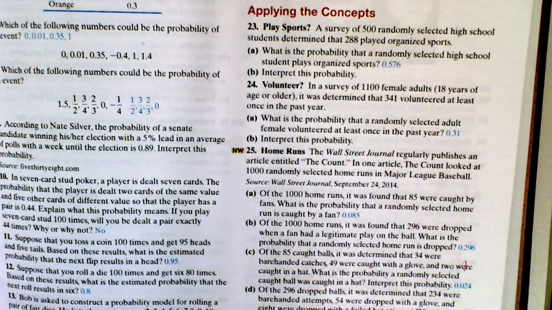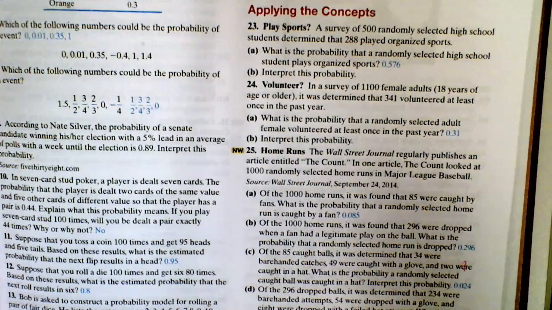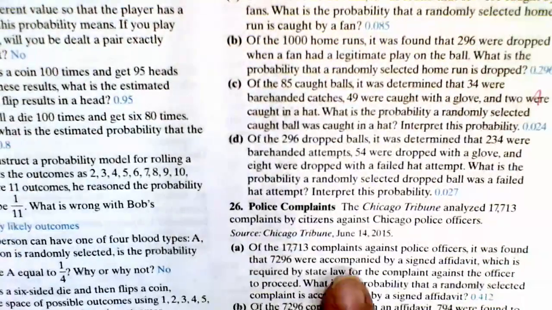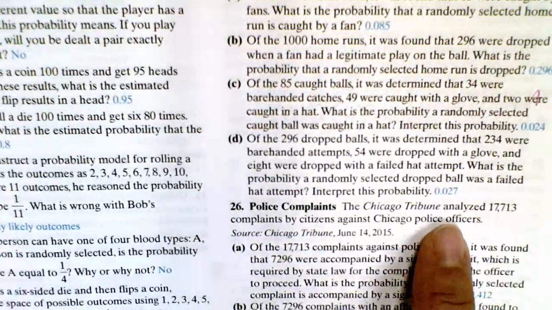Can you go by 26B? 26 was talking about the police complaints in the Chicago Tribune.